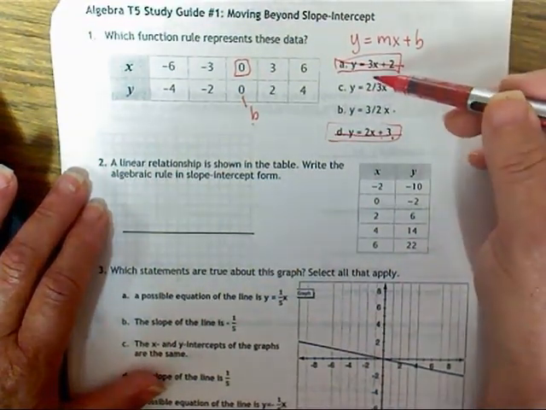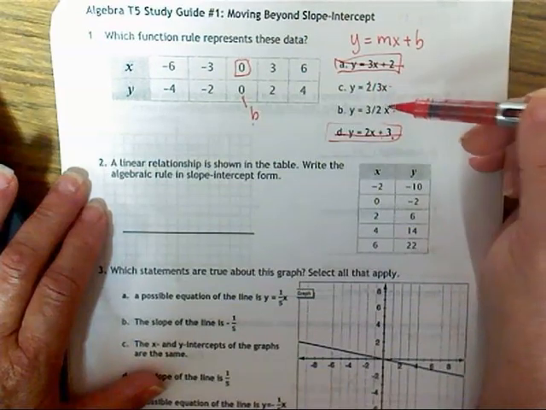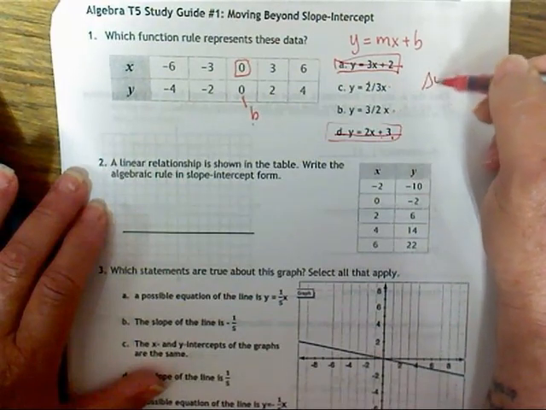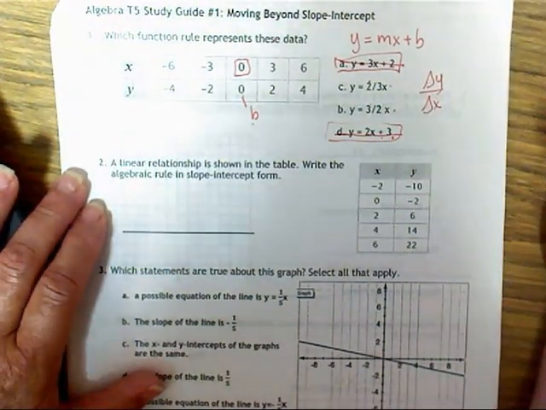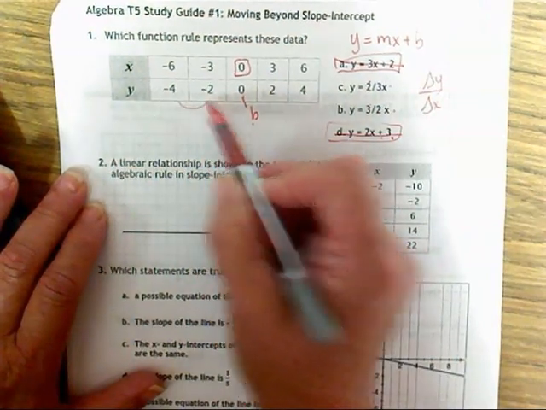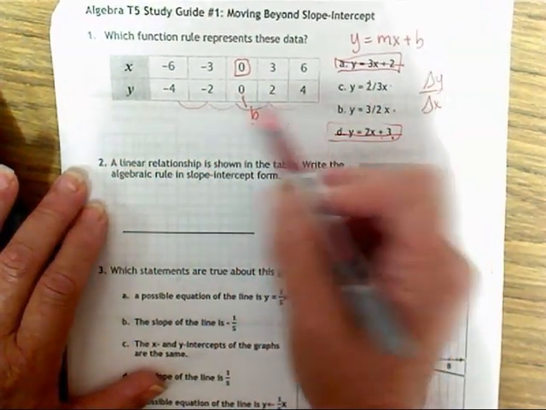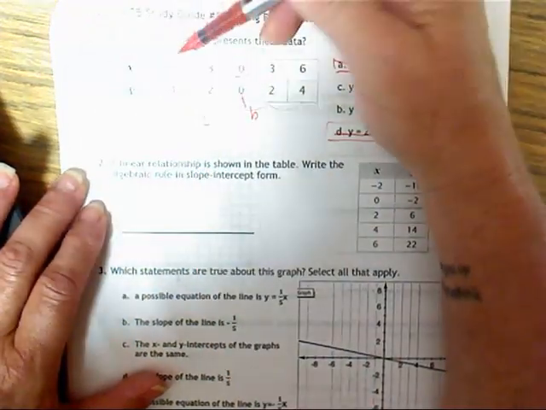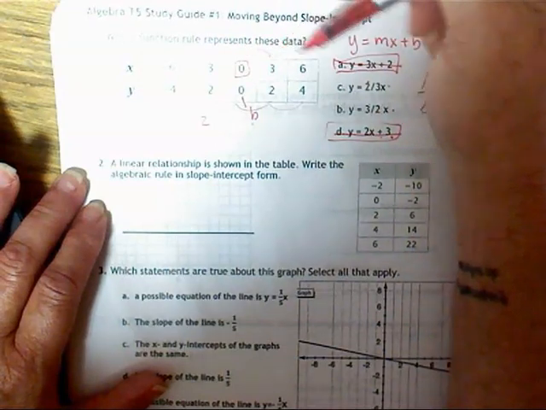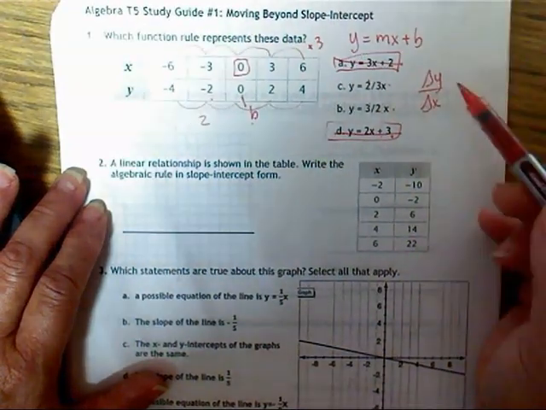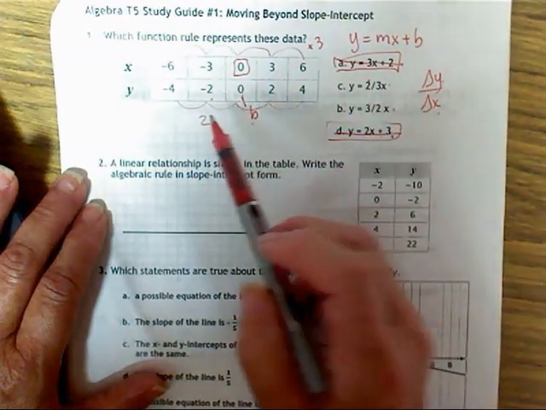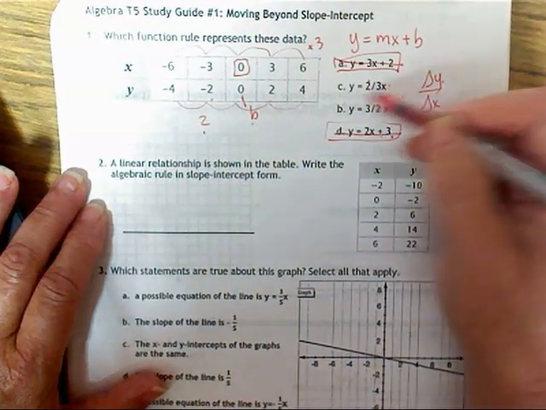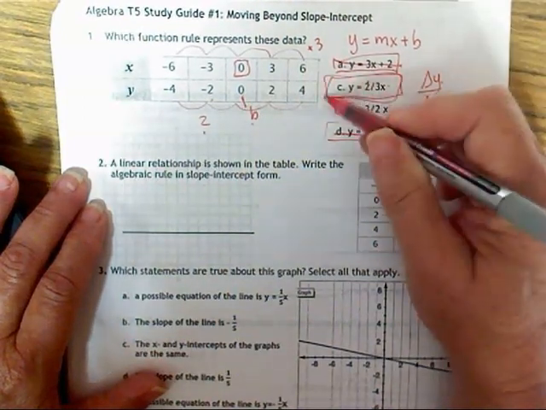So really, if I can just figure out whether the slope is up 2 and over 3 or up 3 and over 2. Remember, the slope is the change in y's divided by the change in the x's. Looking at the y's, each time it's going up by 2's. And looking at the x's, each time that one's going up by 3's. And the change in the y's over the change in the x's means my slope is positive 2 over 3, which is this one, choice C.